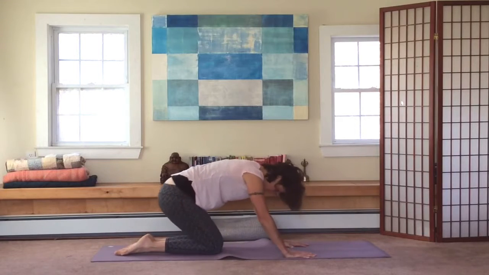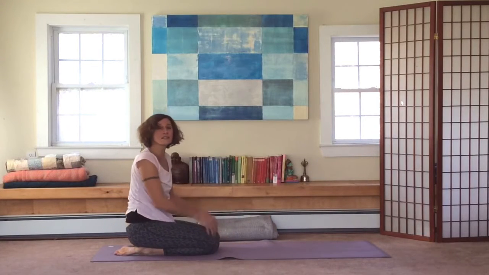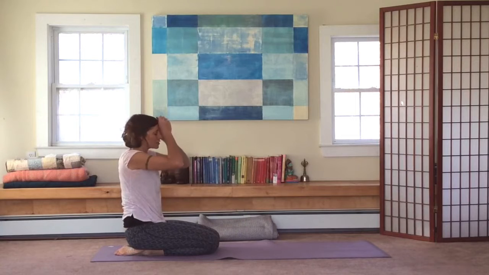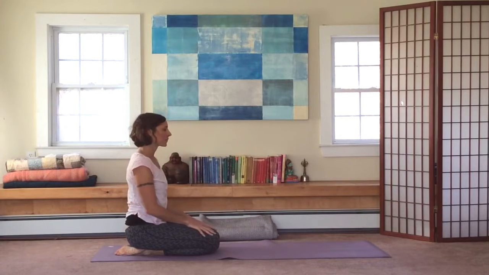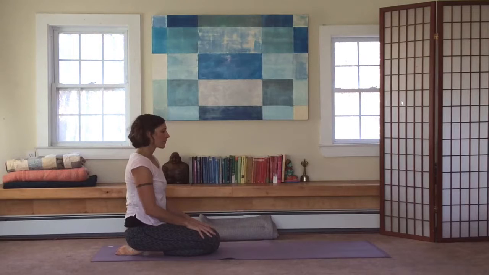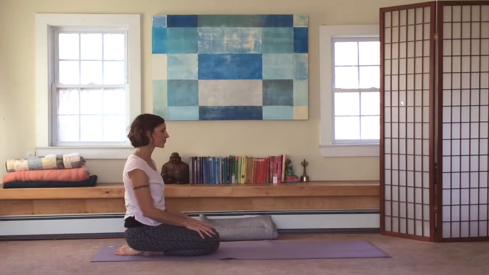And release. And then come back to sitting on your knees and check in with your sensations. Relax your hands on your thighs and just breathe here deeply. Checking sensations.